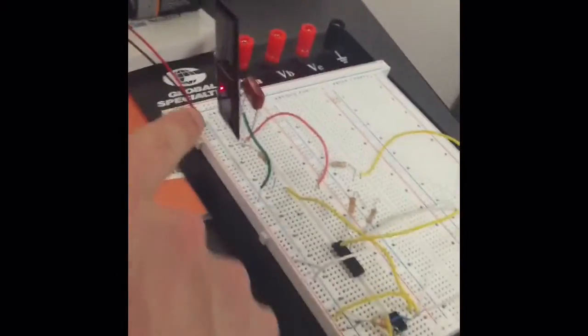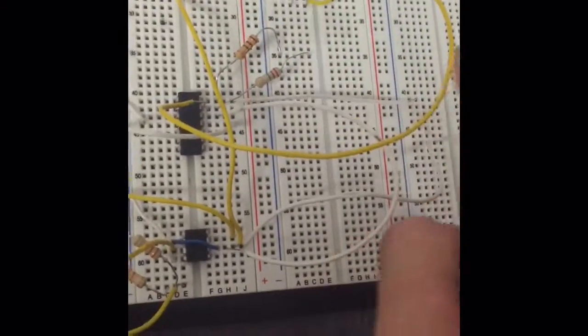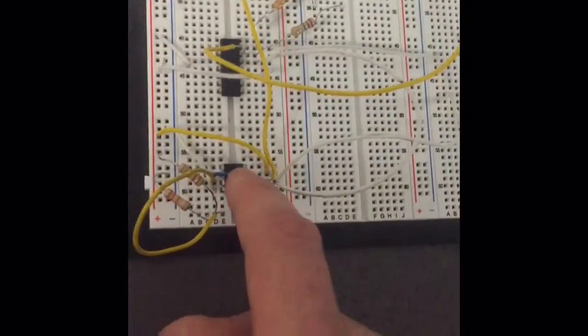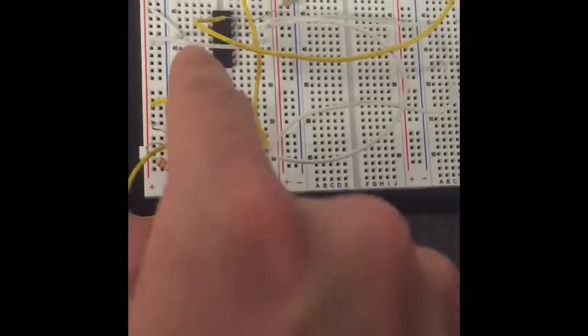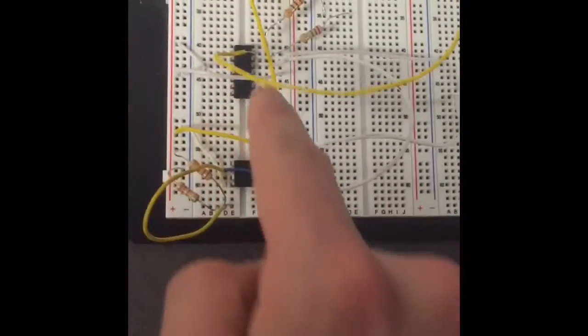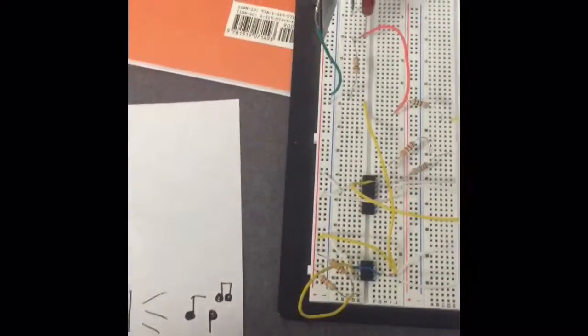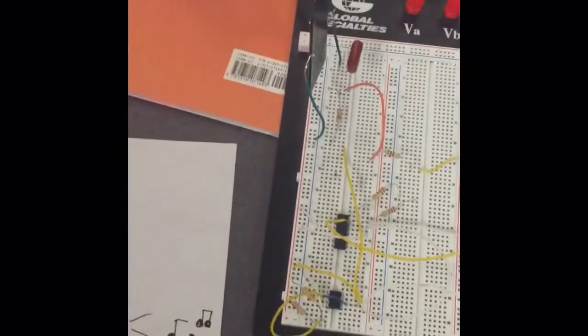Over here, the laser will strike our solar cell. It'll produce an AC current that will go through this capacitor, come through this resistor, go through this speaker eventually, and it'll all be stepped up by this voltage divider and amplified by that amplifier. With that said, let's rock on.